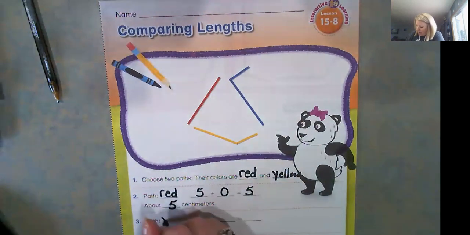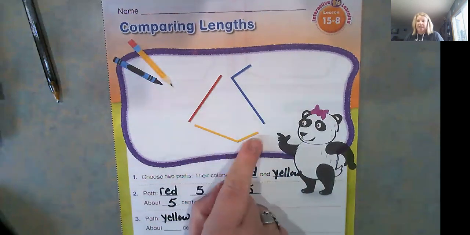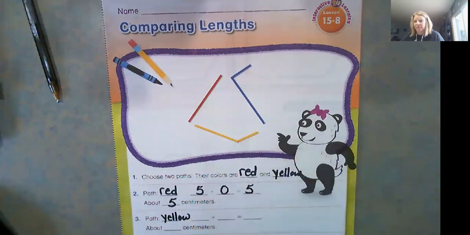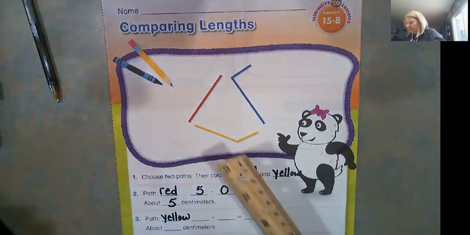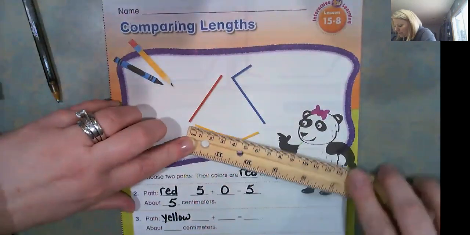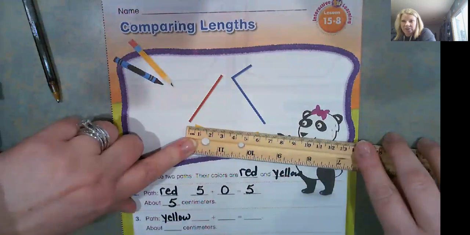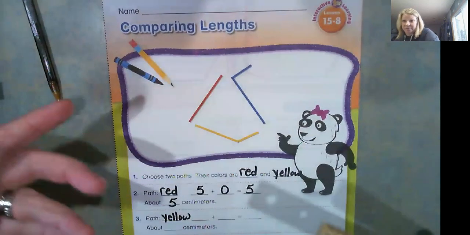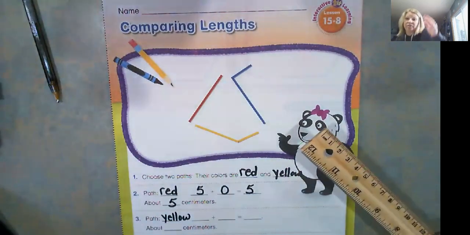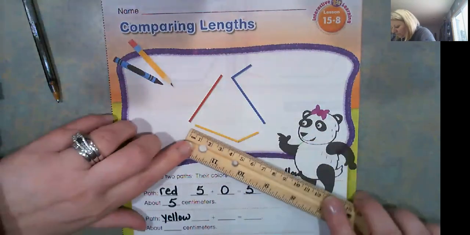And then the yellow path is the second one I chose. And on this one, look, it has 2 pieces to it. So I have to measure 2 pieces. And I can't measure it like this, can I? Because I can only measure a straight line. I'm not going to measure from tip to tip. That wouldn't give me the exact. So I have to do 2 measurements on this one.